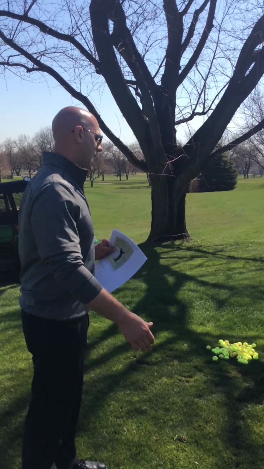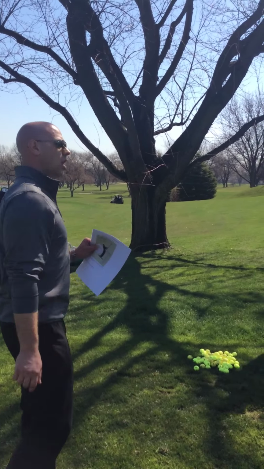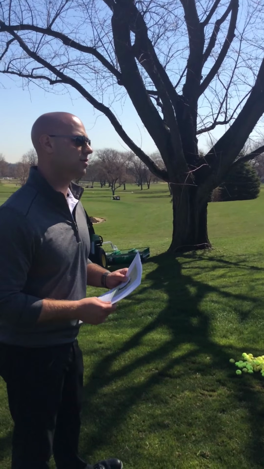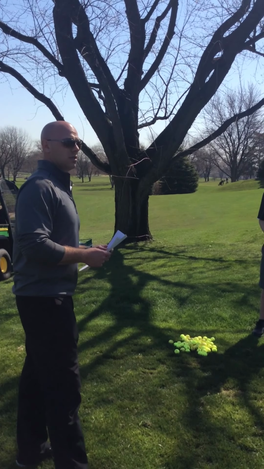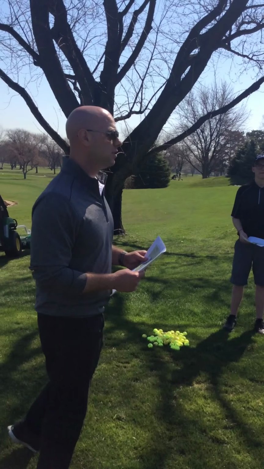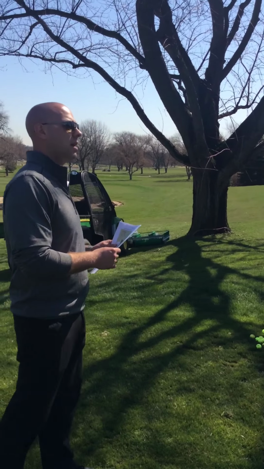Coming through, good. How the club goes through the golf ball as it's going backwards and forwards, that dictates the direction of the golf ball. Anybody pull a golf ball? I have. Anybody push a golf ball? Yeah. That's all dictated by club head path.